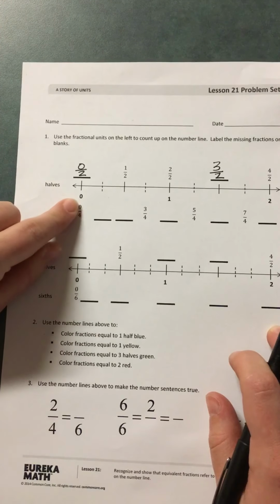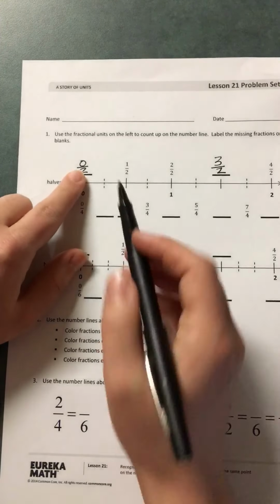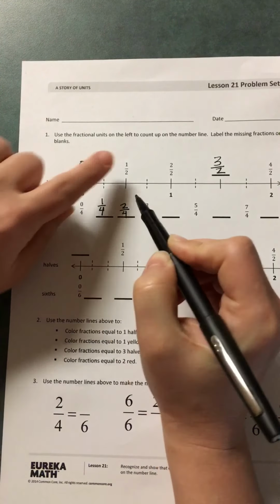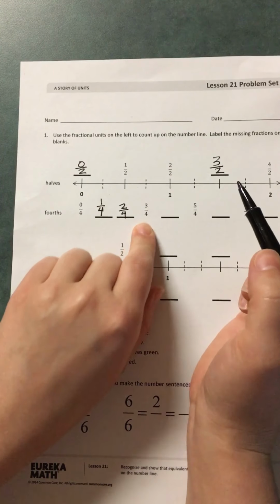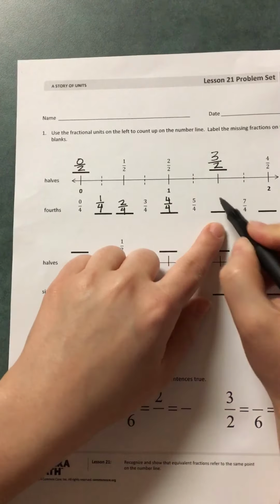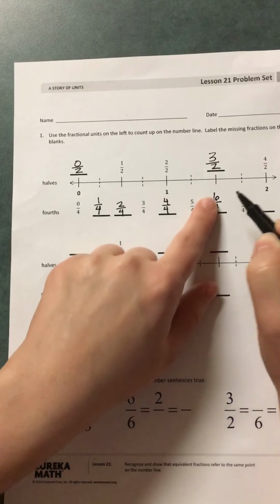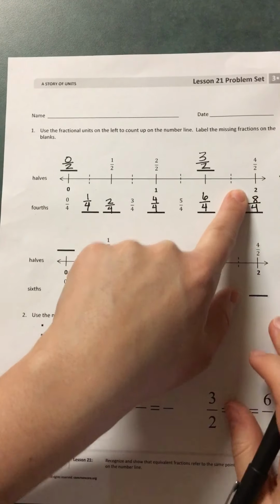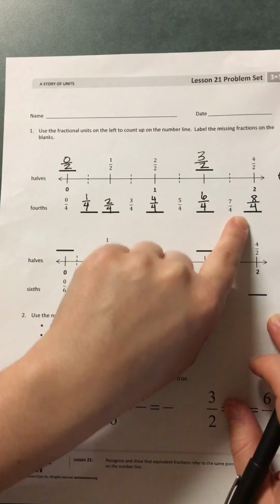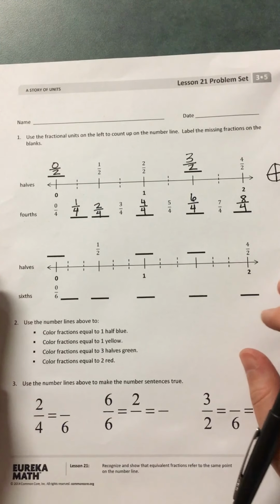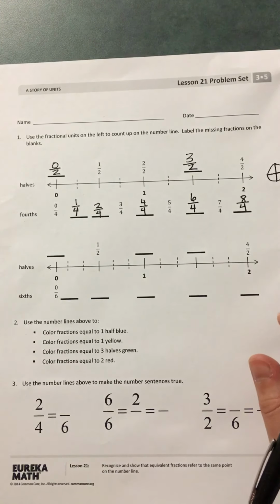So 0 halves and 0 fourths are at the same line. The next dotted line would be 1 fourth. 2 fourths is at 1 half. 3 fourths is already labeled. 4 fourths is at 2 halves. 5 fourths, 6 fourths is at the next line. 7 fourths and 8 fourths is at 2 wholes, because 8 divided by 4 is 2. Remember that fractions are another way to write division sentences.